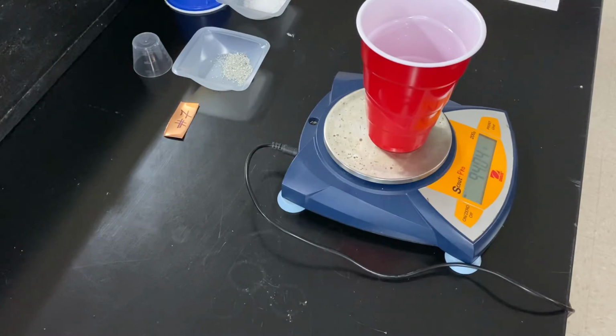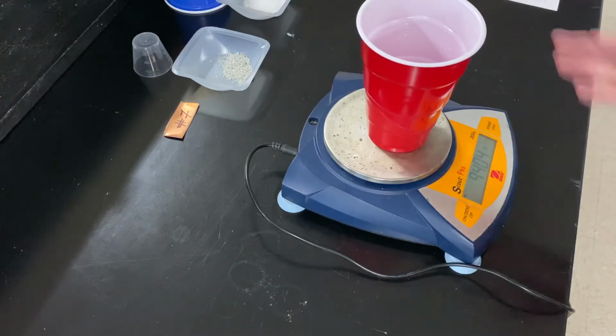94.04. So what we want is, again, we want 3 sig figs. So we're going to say that this is 94.0 grams. 94.0.